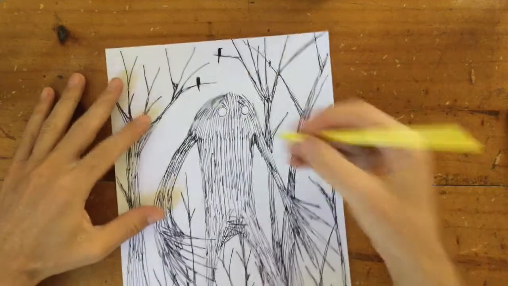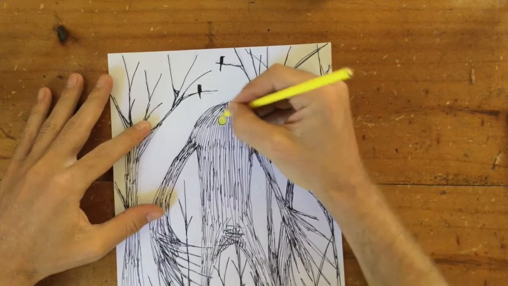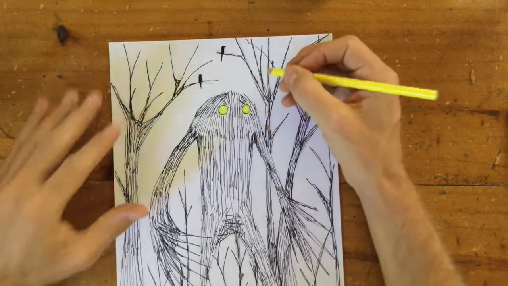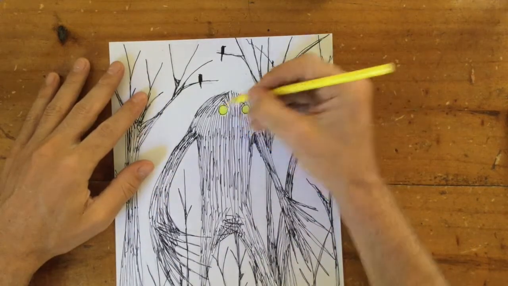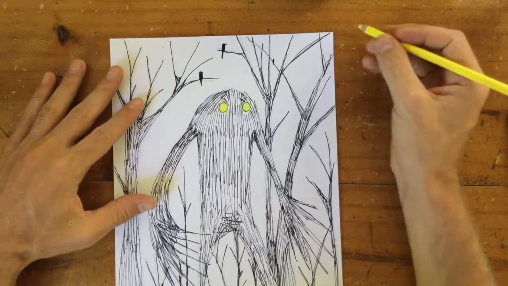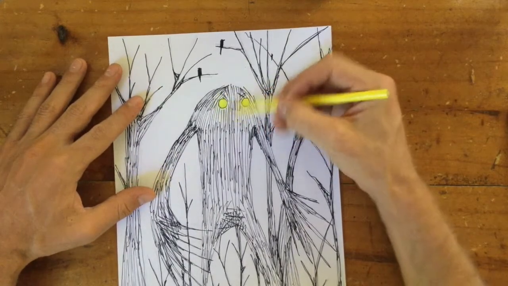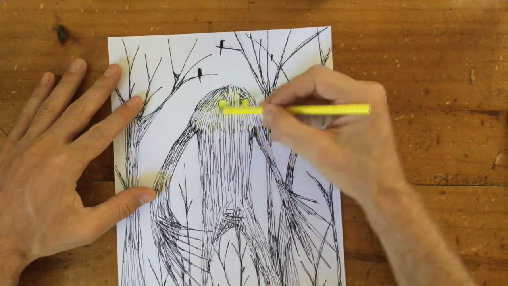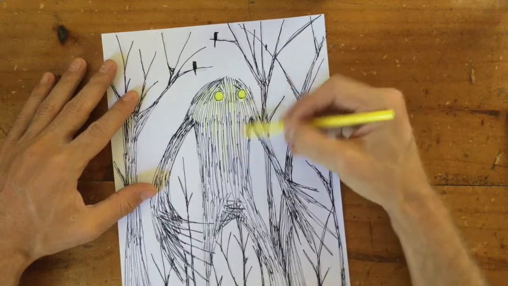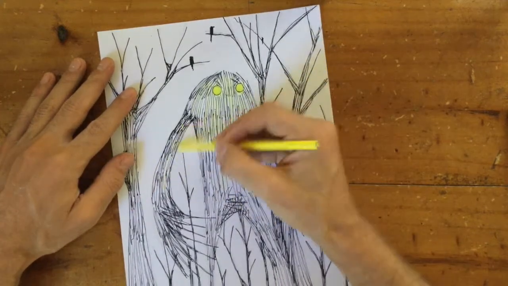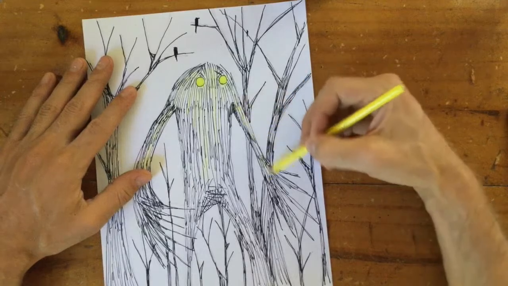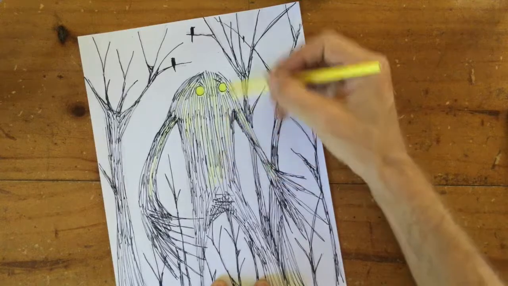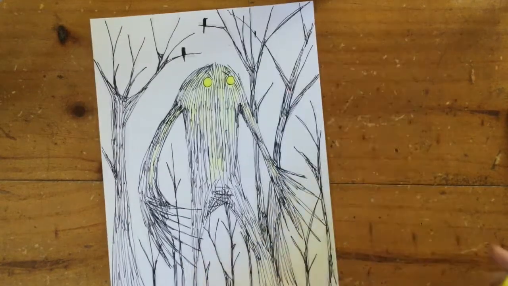So let's start with the yellow eyes, and I'm going to press really hard to shade in those eyes, make them a really thick yellow colour. But then I'm going to spread the yellow out, shading lightly just over the head here. Just want to give a little bit of yellow coming down the front of the monster here. Just a little bit on the arm maybe, just like that. That really helps the beast to stand out.